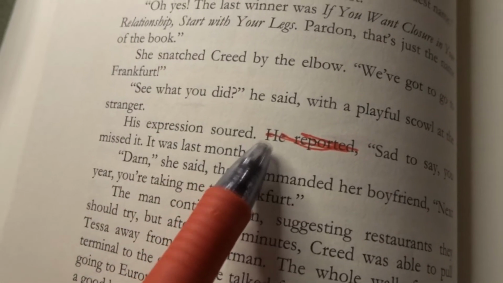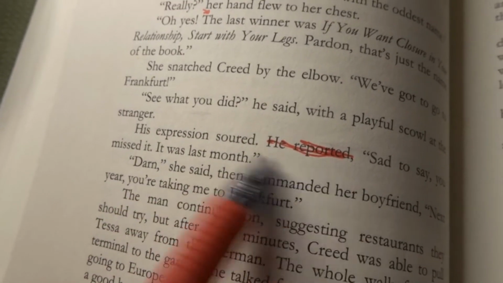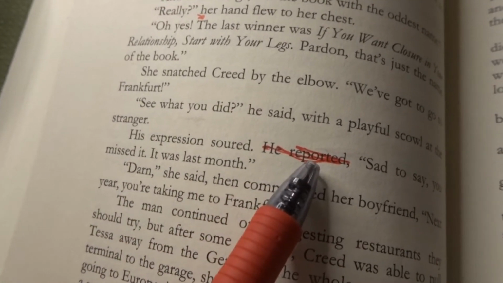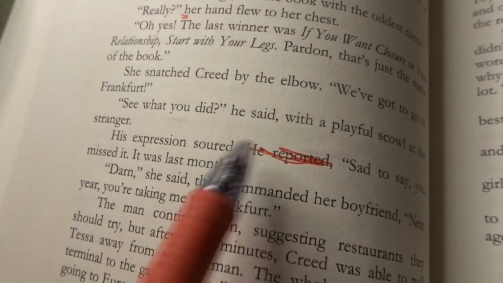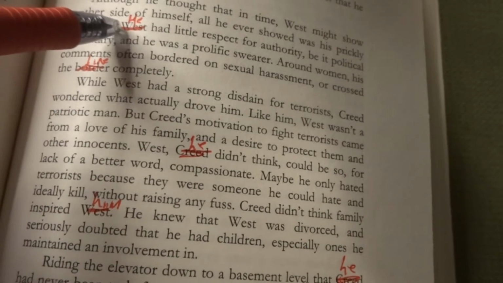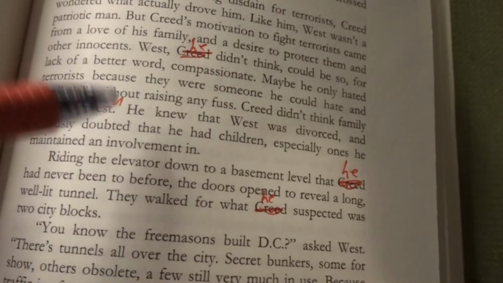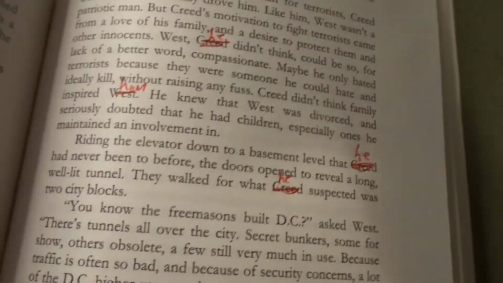"His expression soured. He reported, sad to say, you missed it." So "he reported" is just unnecessary there, so I just said his expression soured, and then go on with the dialogue. This page has quite a few names removed. So there's a he, there's a he, there's a him, there's a he, there's a he.